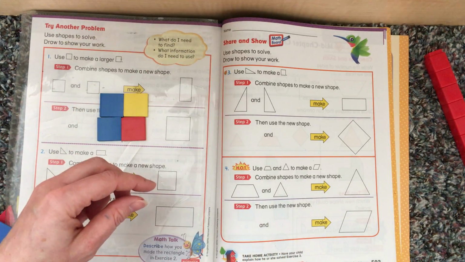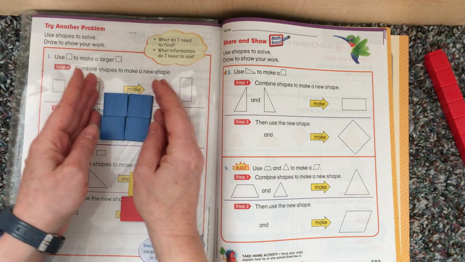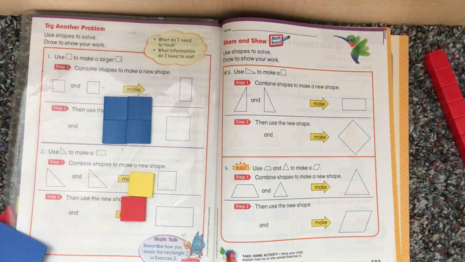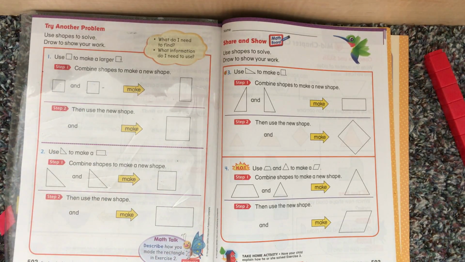What do we have? Well, if we switch out the colors so we're using all the same, it's a little easier to see. So how many does it take? It takes 4 squares to make a new bigger square. Use triangles to make a rectangle.